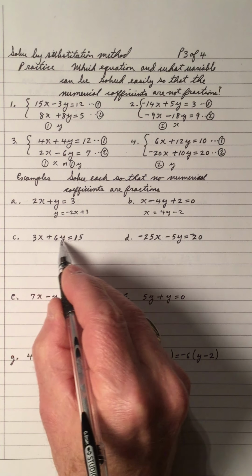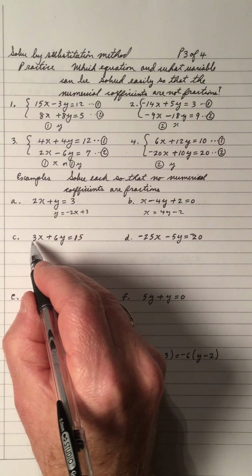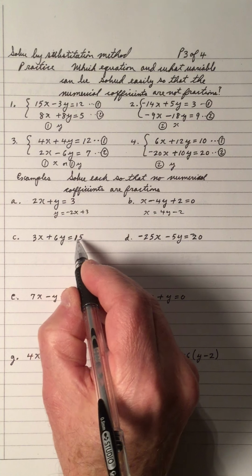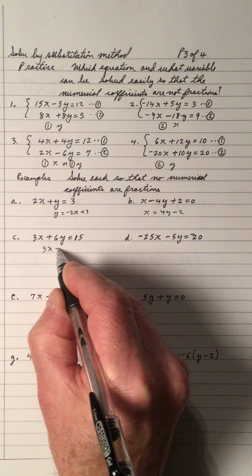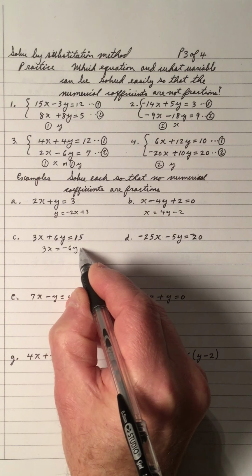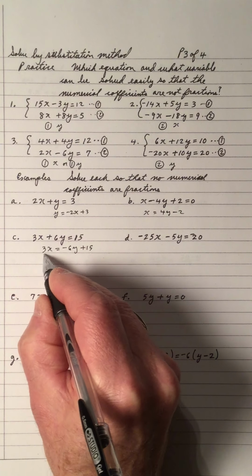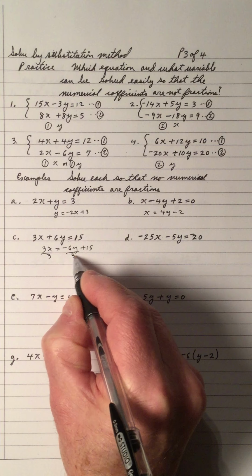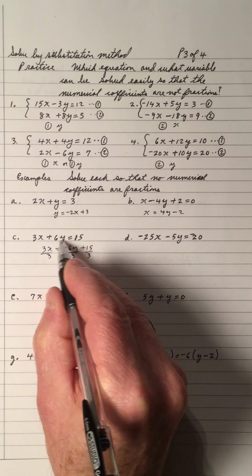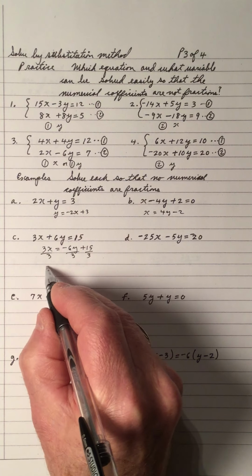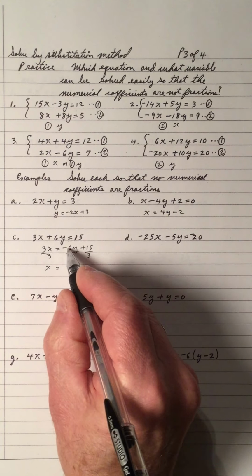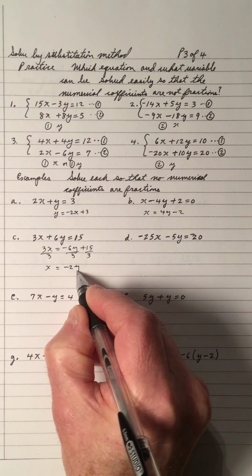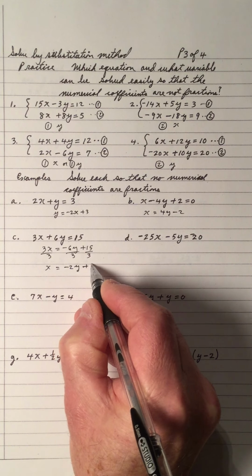Now, C, I don't have a 1 coefficient, but the next best, 3 goes into 6 and into 15. So I'm going to solve this one for x. So 3x equals 6y plus 15. And then I divide by 3, because 3 will go into 6 and 15. The smallest number is 3. So 3 will go into both of them. 3 divided by 3 is 1. Negative 6 divided by 3 is negative 2y. 15 divided by 3 is 5.